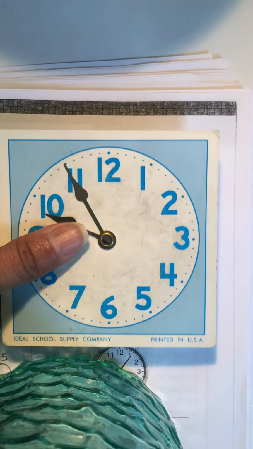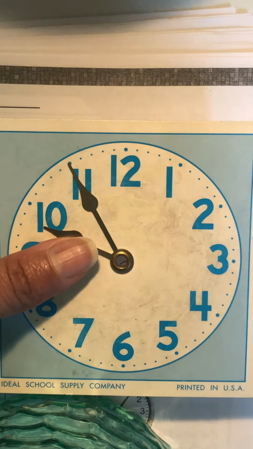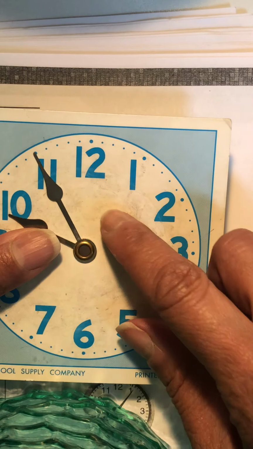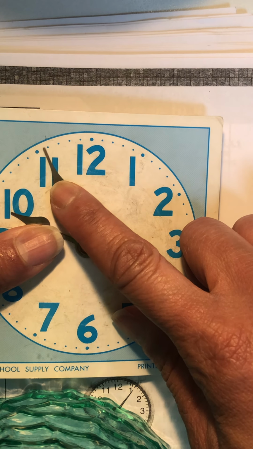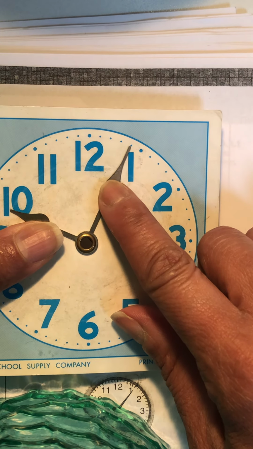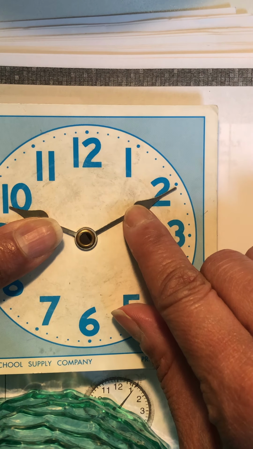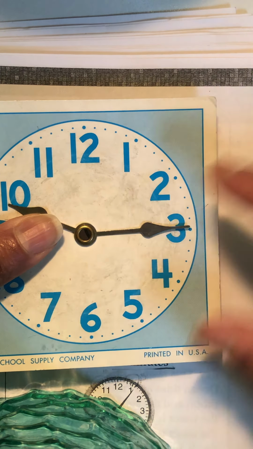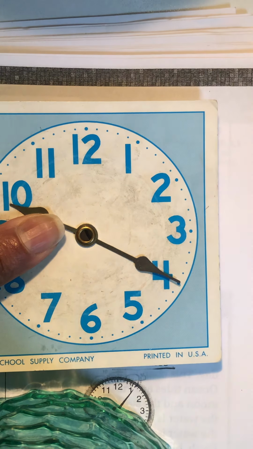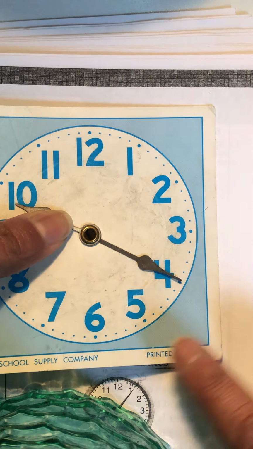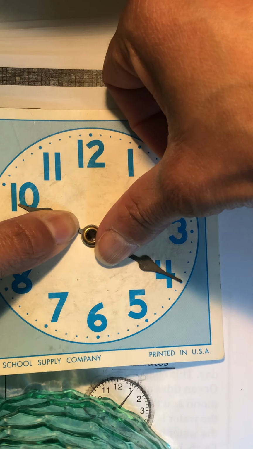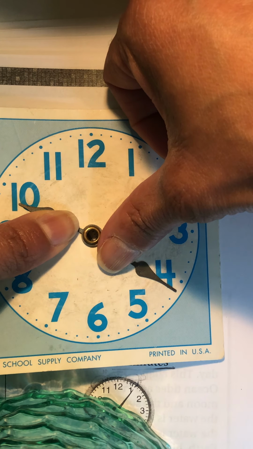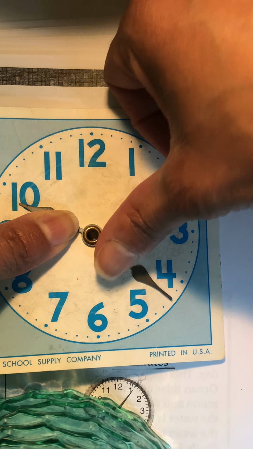So please watch. Let's see if I can zoom in just a teensy. I'm going to count 27 minutes. So I'm at 9:55. This is 5, 10, 15, 20, 25. Now I got to count 27 minutes. So now I got to count each minute. 25, 26, 27.